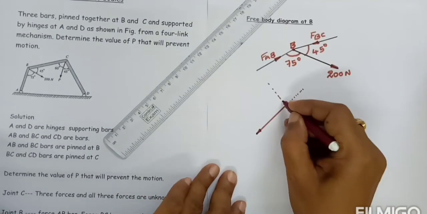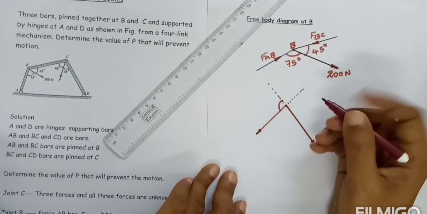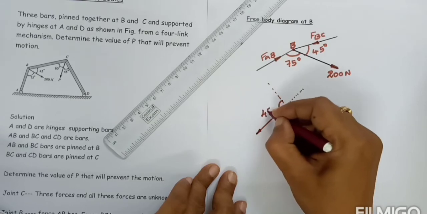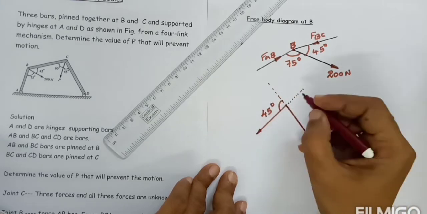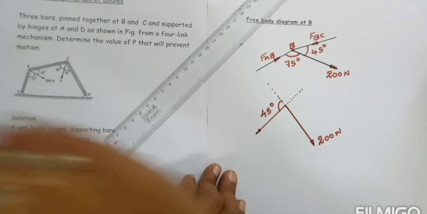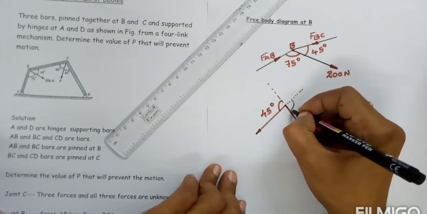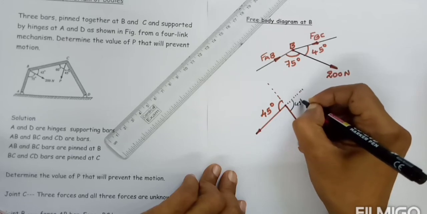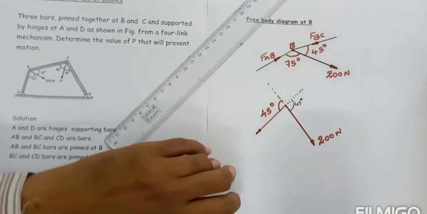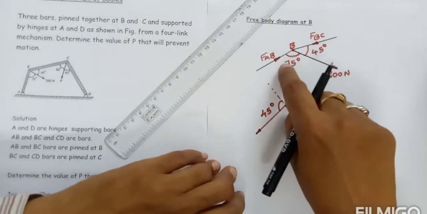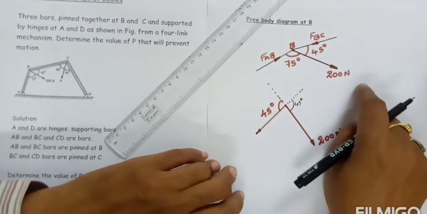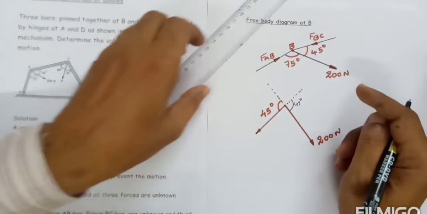So if it is 45, even this one becomes 45 degrees. Then FAB is making an angle of 75 degrees to the 200 Newton force and traveling in this direction.